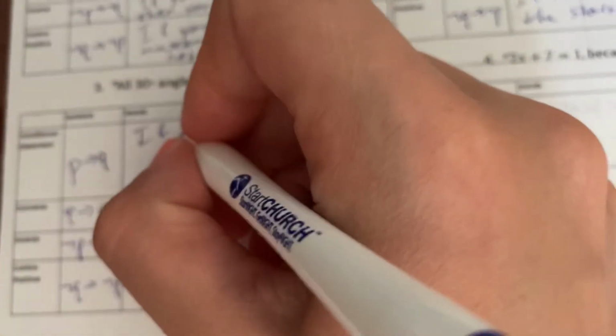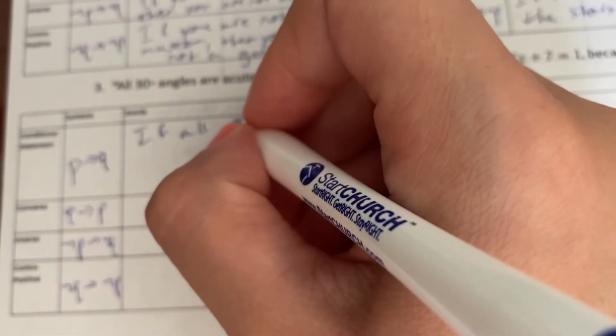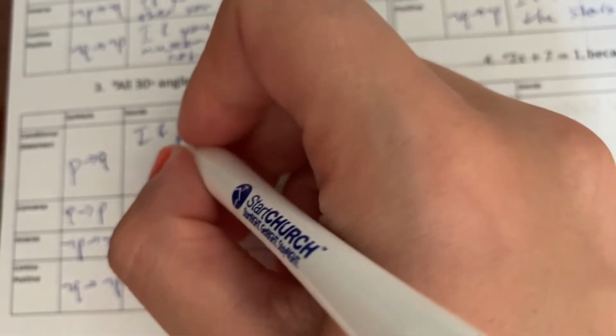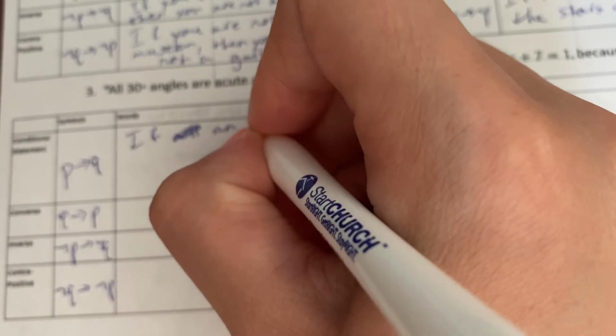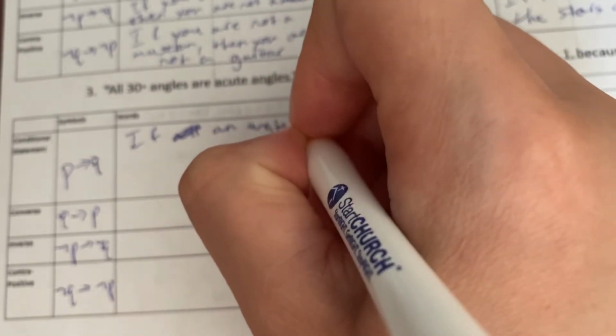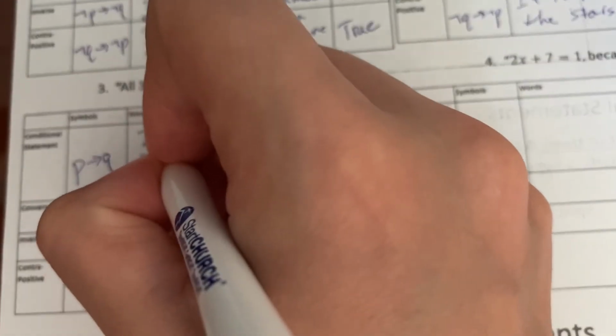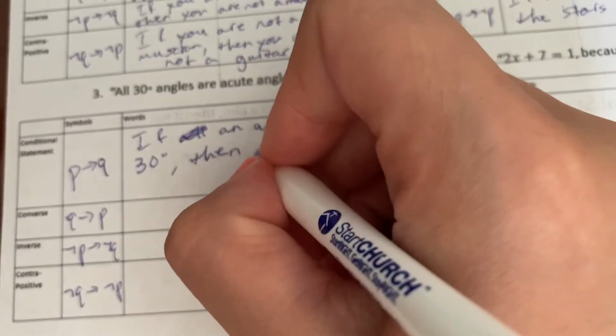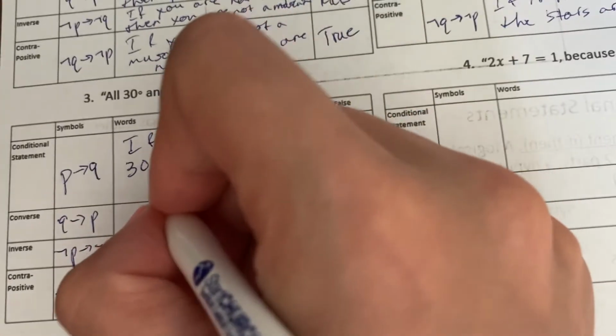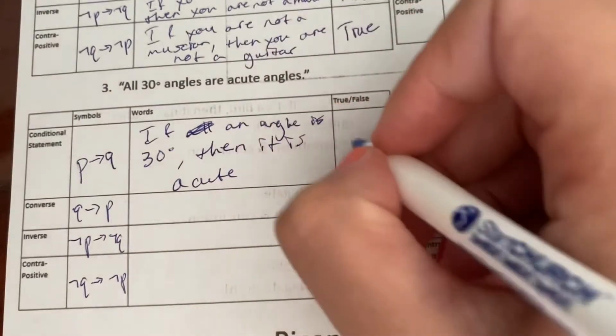All right, if an angle is 30 degrees, then it is acute. That's true.